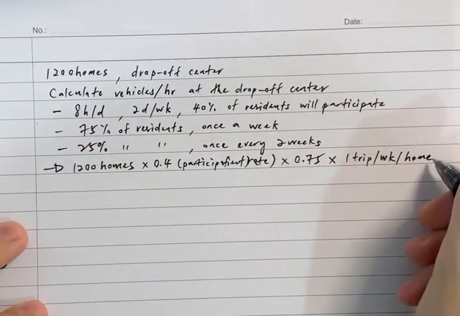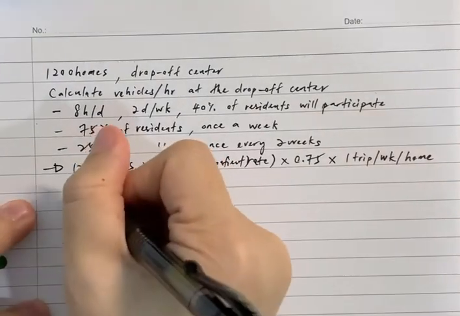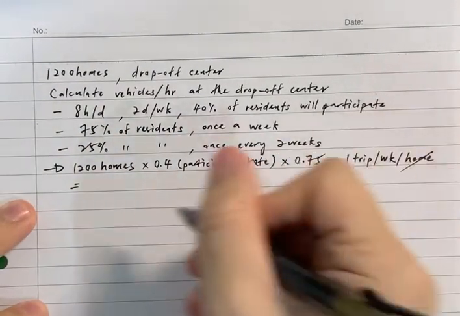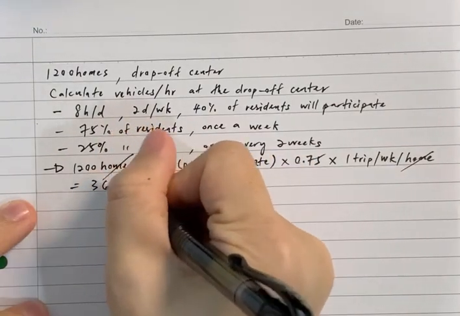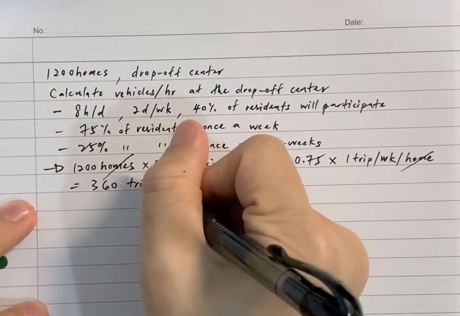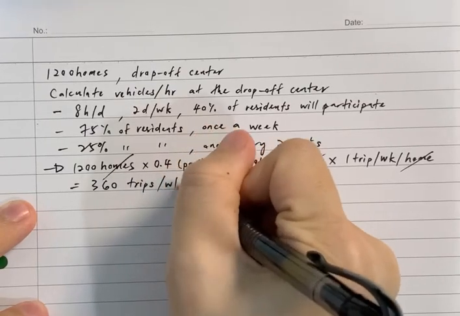So what's the value? On the calculator it is about 360 trips per week.